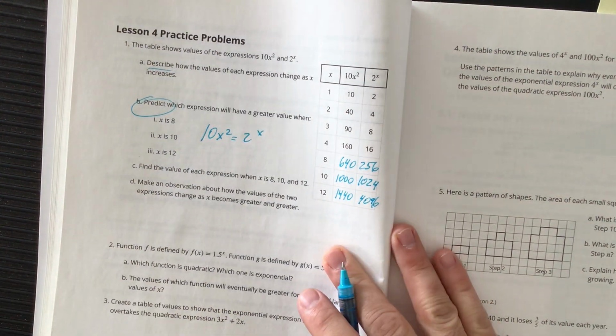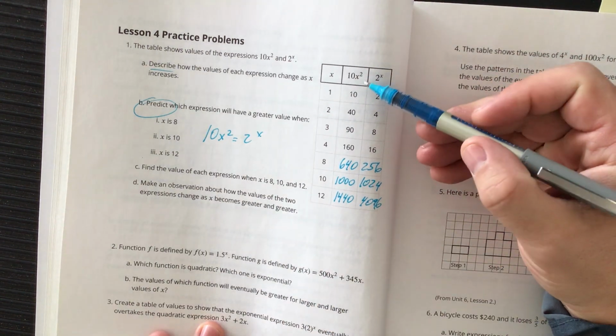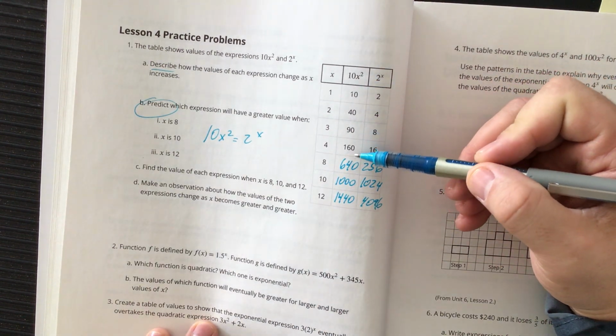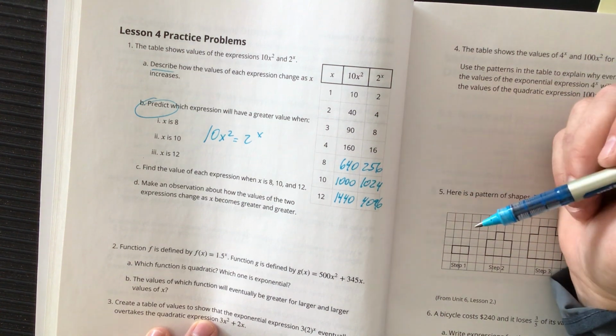Make an observation about how the values of the two expressions change as x becomes greater. So right away, the quadratic is clear to be bigger until we get to this point, and then the exponential catches it.